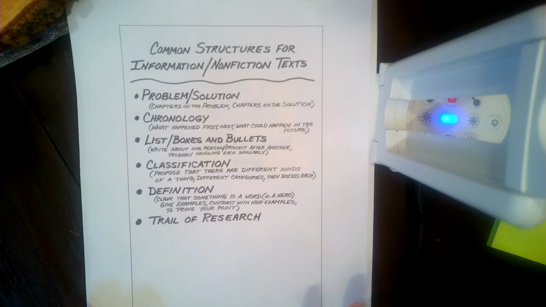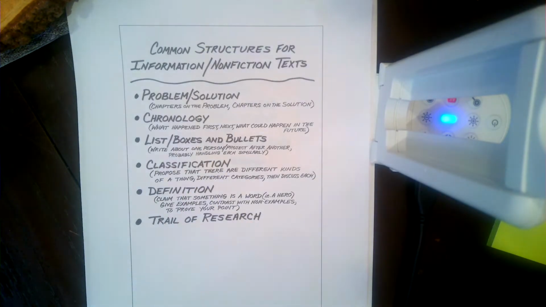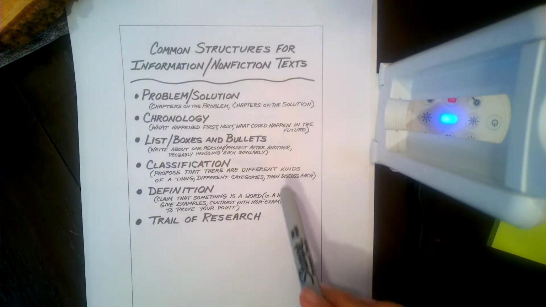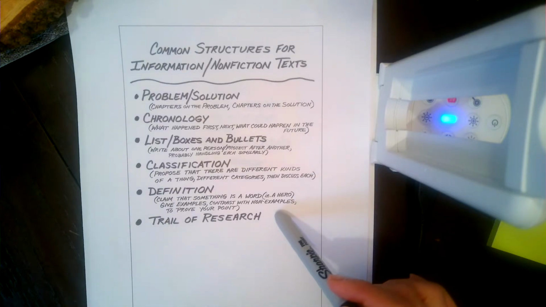Okay. There are different structures you can use when creating your chapters. So you can create your chapters in a problem solution way, chronologically, boxes and bullets, classifications, definitions. So basically, our problem solution is the problem people are facing and what the solution may be, putting things in order. Boxes and bullets is another favorite because it's more of a list. Classification, putting things into categories, and then definition, which is giving really important words for the topic.